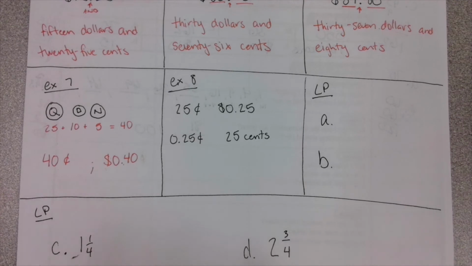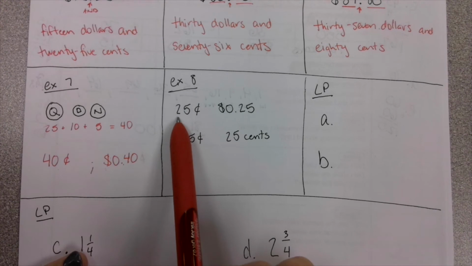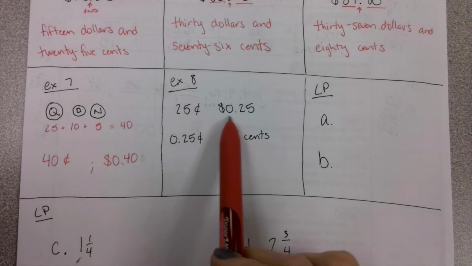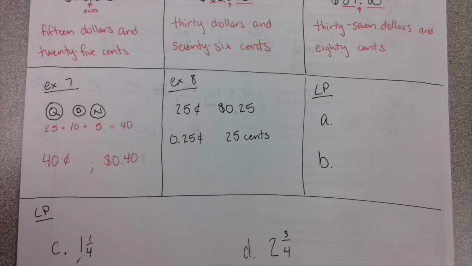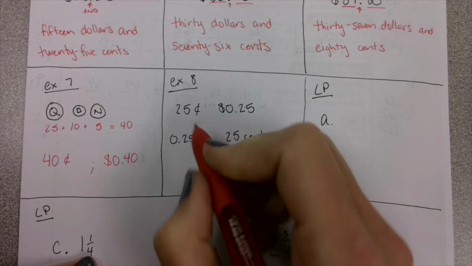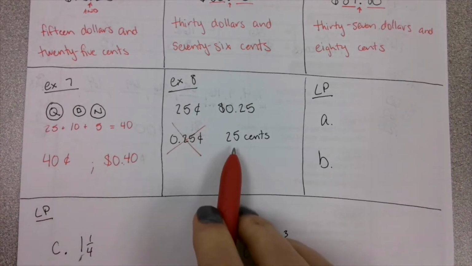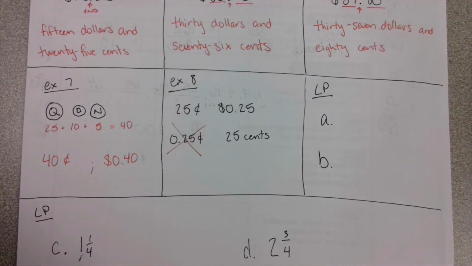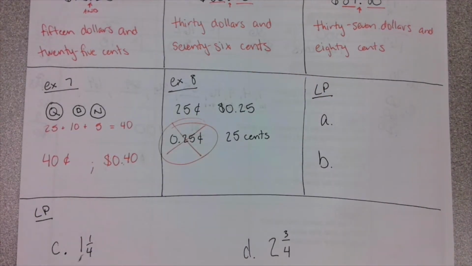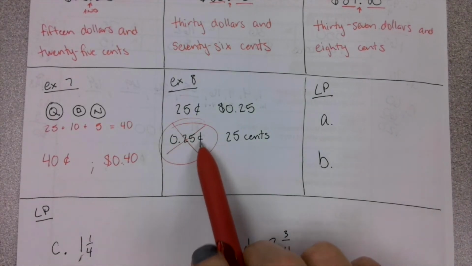Example 8. Which of the following does not represent the value of a quarter? Is a quarter 25 cents? Yep. Is a quarter $0.25? Yep. Is a quarter 0.25 cents? No. So the one that does not represent the value of the quarter is that one, because you can't write it with a decimal point and a cent sign.